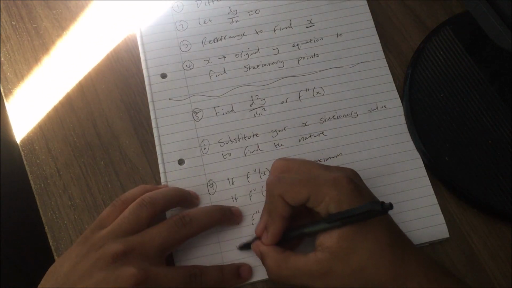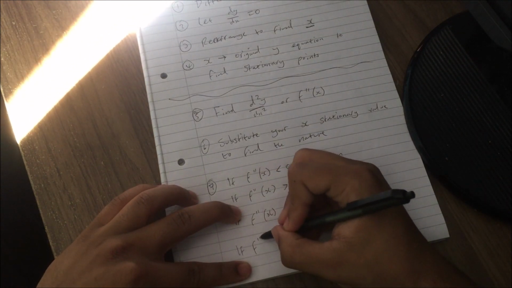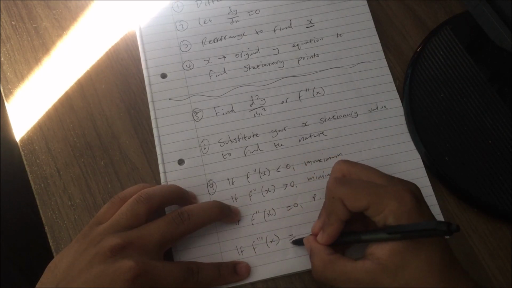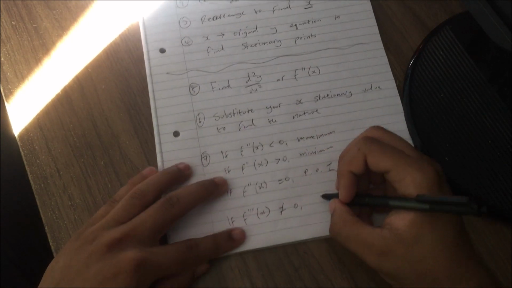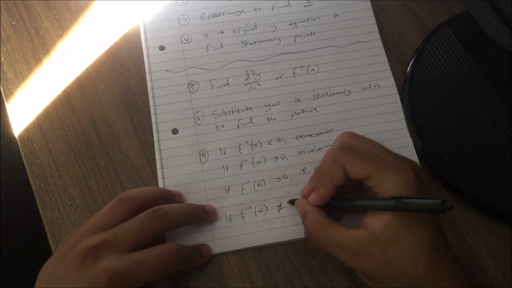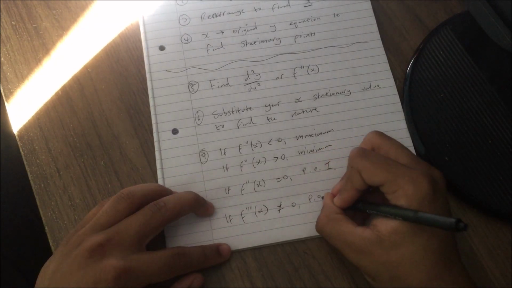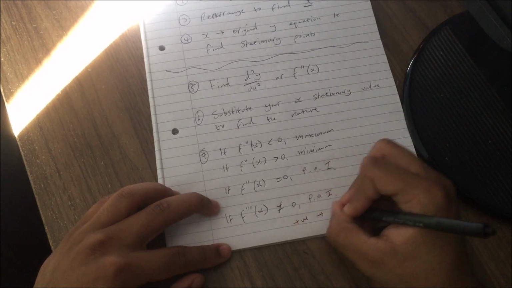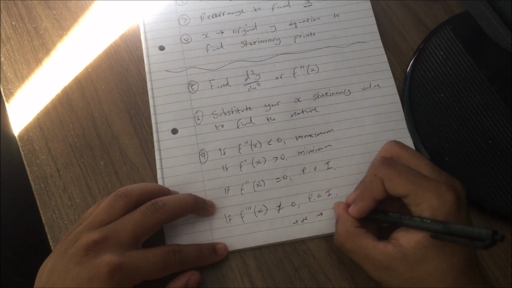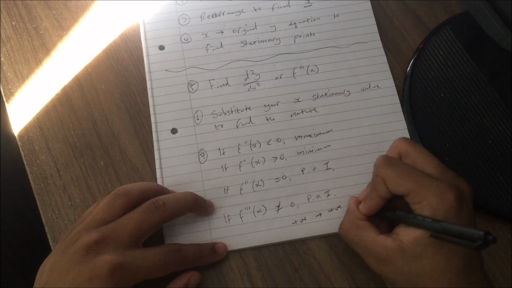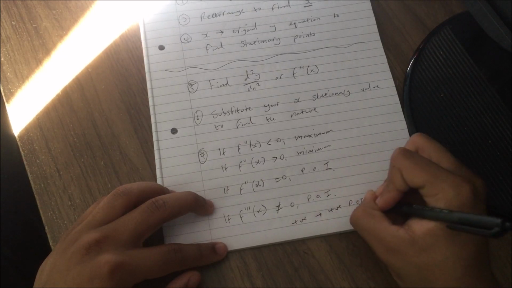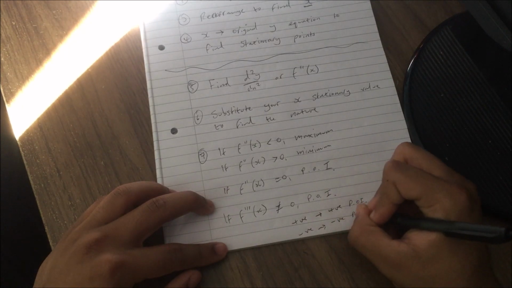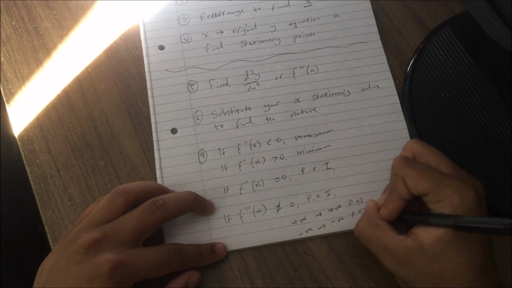And so if f triple dash of x is not equal to 0, then it is a point of inflection. If positive, then it's a positive point of inflection. If it's negative, it's a negative point of inflection.